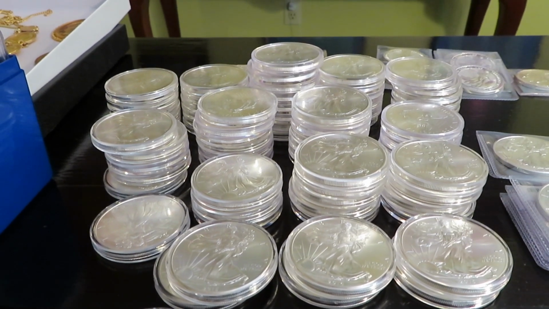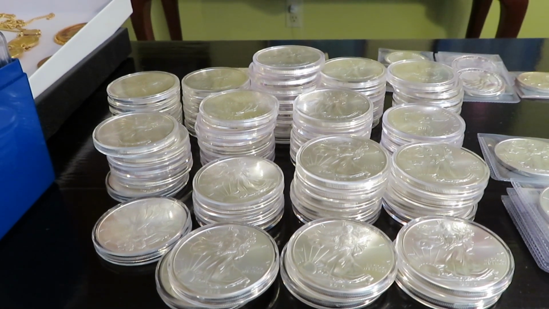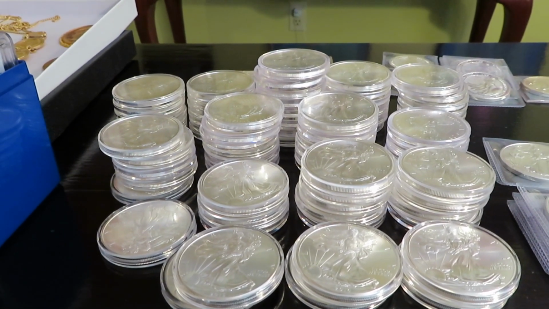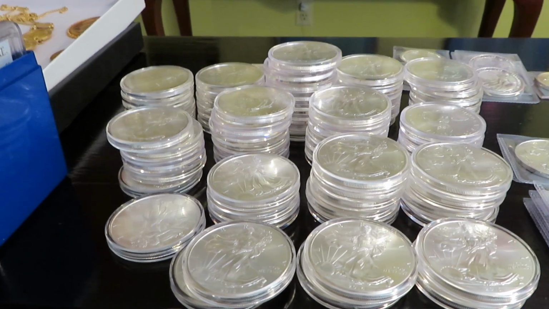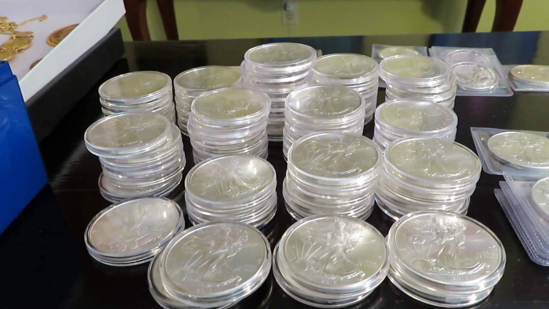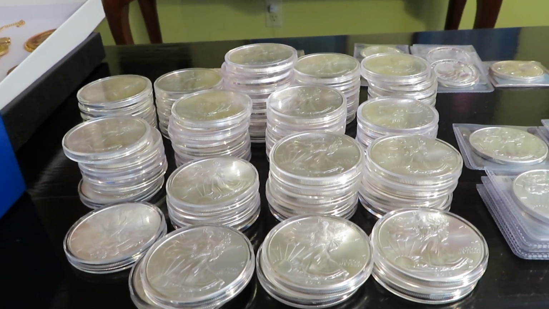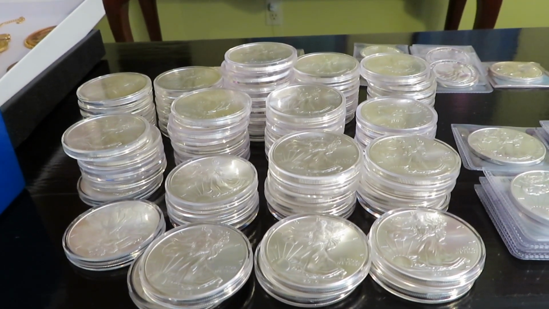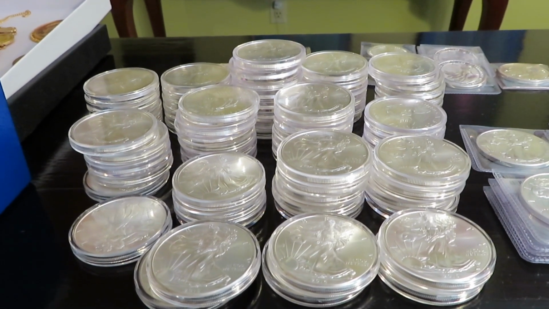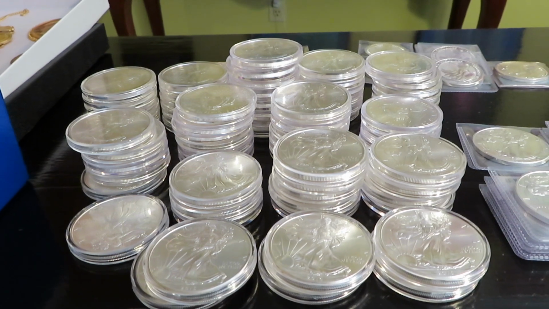Now for the beginner in stacking, it's important to know some essential terminologies in the hobby. The first terminology I want to mention is spot and premium. Spot is the current real-time price of an ounce of silver, whereas premium is the amount paid over and above spot.